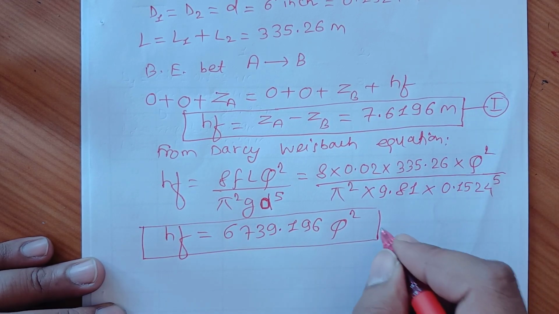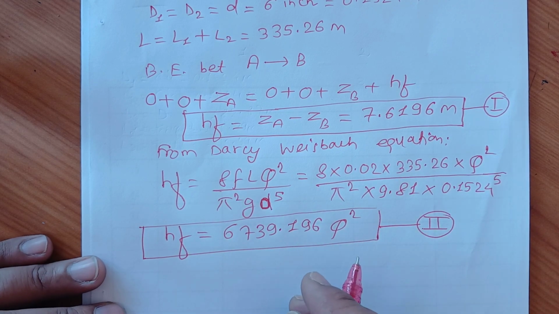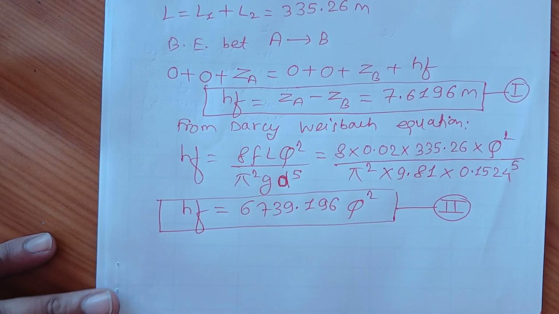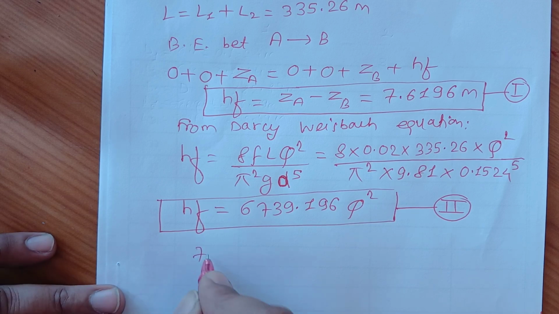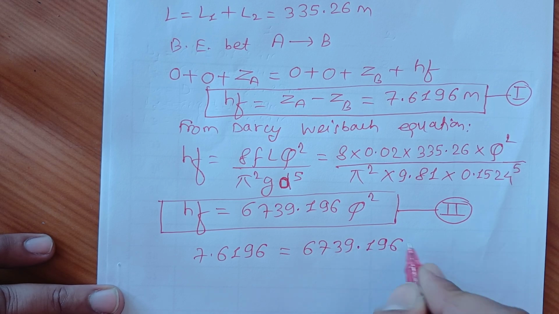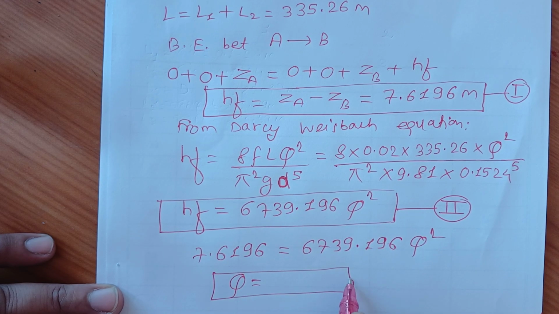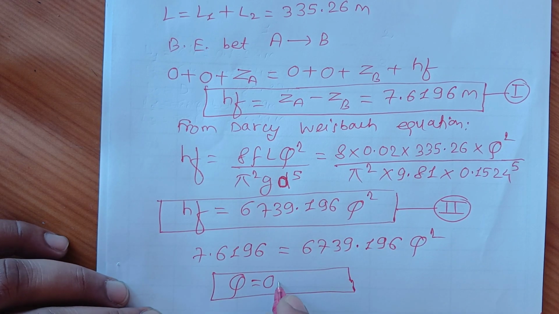Let's say this is equation number 2. From equations 1 and 2, we can easily find out the discharge in the first case. Let's equate equations 1 and 2: 7.6196 is equal to 6739.196 Q square. By solving this, Q is equal to 0.033624 meter cube per second.